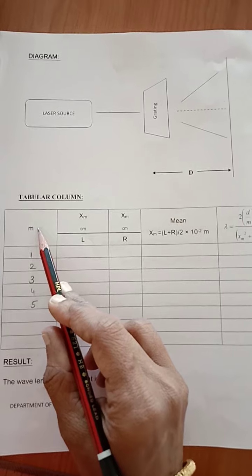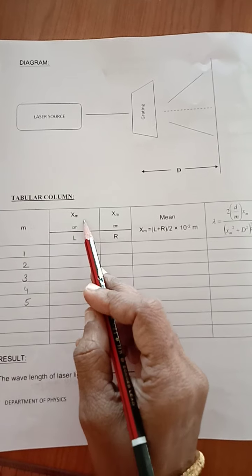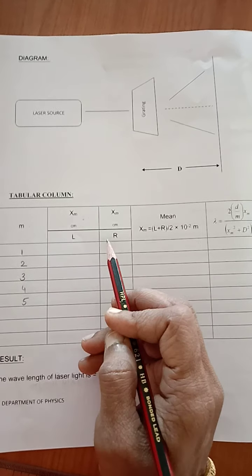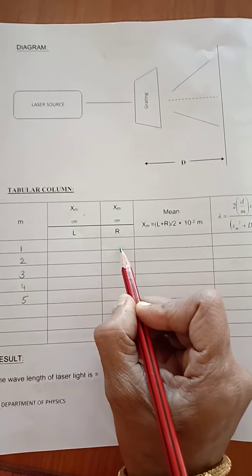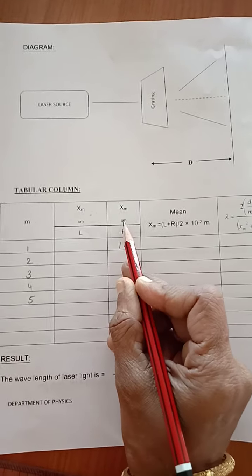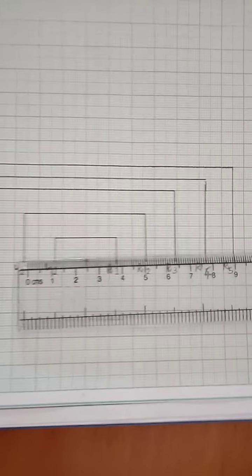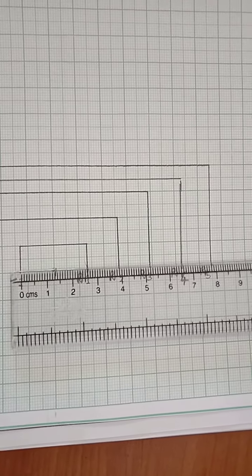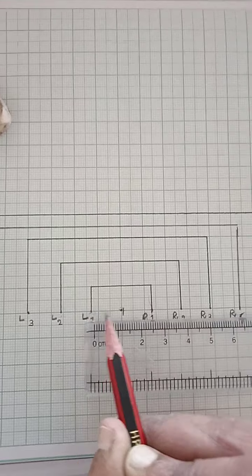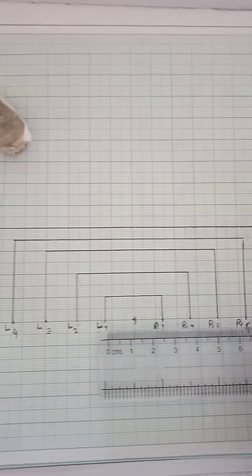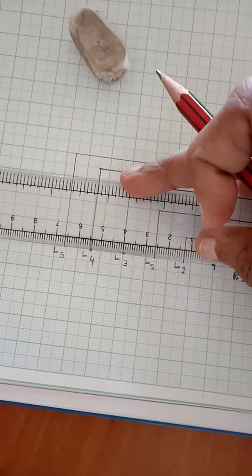Here m indicates the order: first order, second order, third order, fourth order and fifth order. Xm is the distance from the central spot. This is the right side reading and this is the left side reading. Just now we have measured the right side reading, and it is 1.3, which is in centimeters. Similarly, measure the distance towards the left side, first order, and it is again 1.3. This distance, from here to here, has to be measured. Either you can measure like this and make it 1.3, or for your convenience, you can do it in this way also.